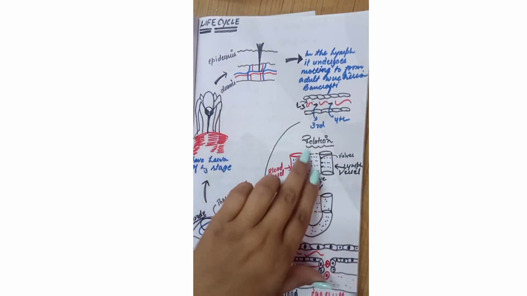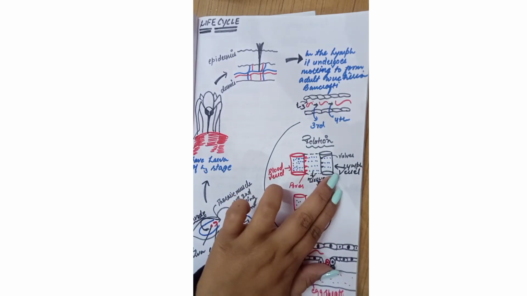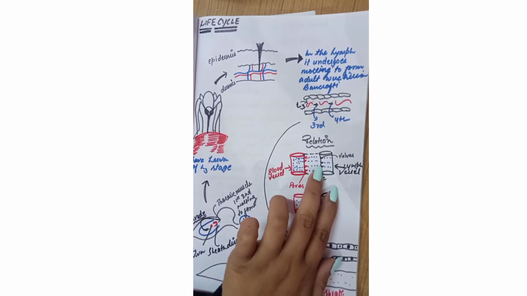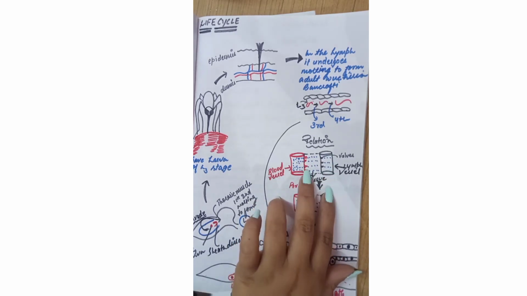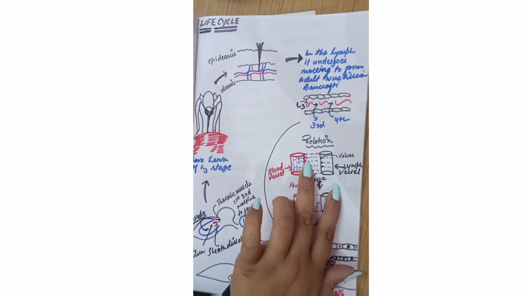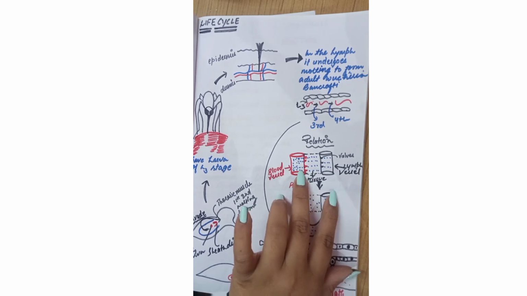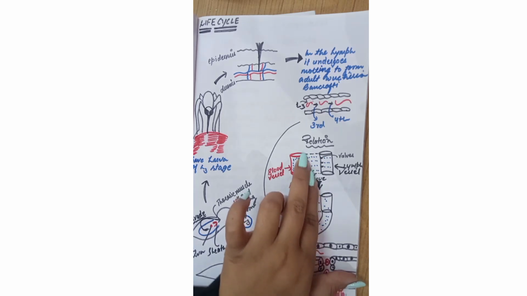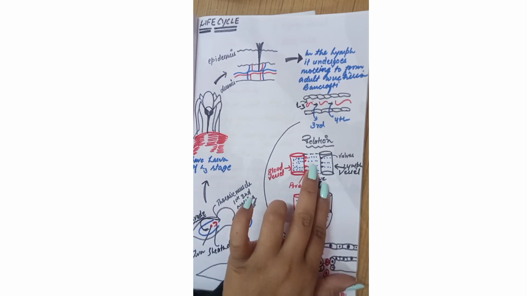Before moving forward, we will see the relation between the blood vessels and the lymph vessels. Here the blood vessel is drawn in red, and the black one is the lymph vessel, and in between them is the tissue area. We know that the blood vessel has RBCs and plasma inside it. When the pressure increases in the blood vessels, the plasma will leak out through the pores present on the walls of the blood vessel and go inside the tissue.